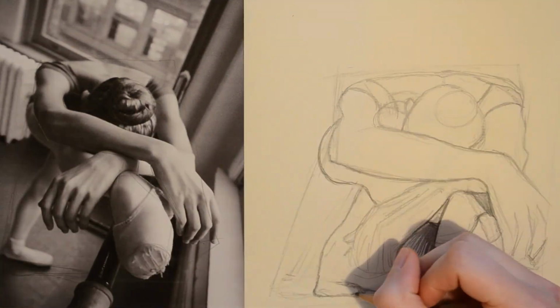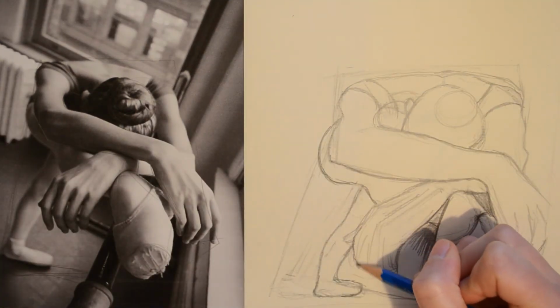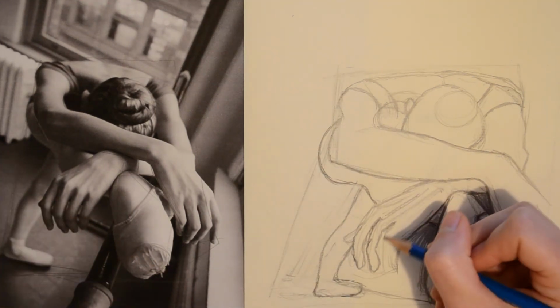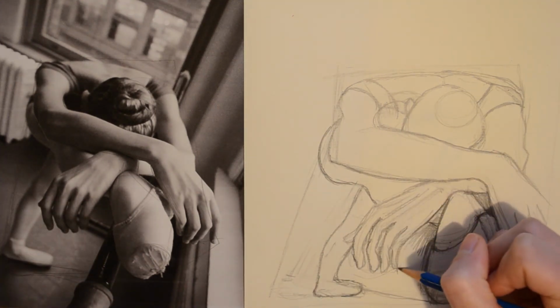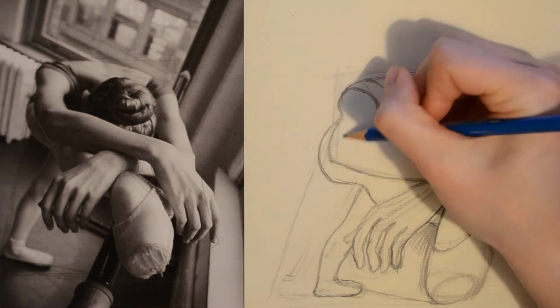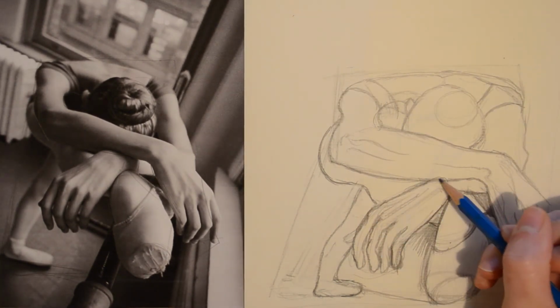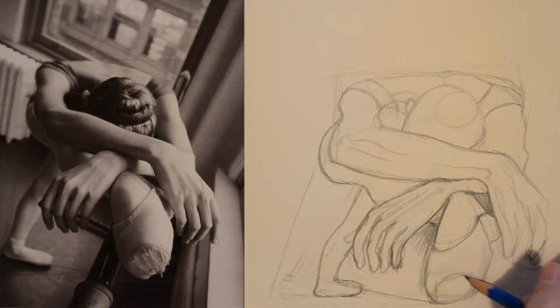Paying attention to the negative space, especially with a reference that is quite complicated, such as this one, is really important because it'll enable you to differentiate where each limb is and the placement of one thing versus another.